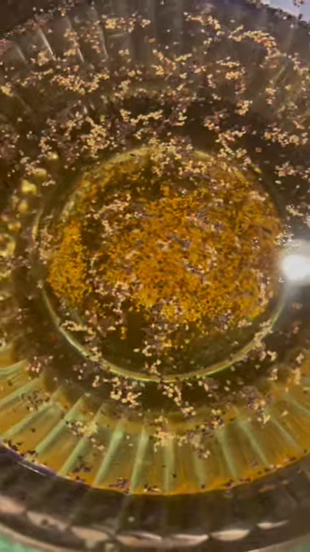Because this water represents the ocean, when you look at it, you can't tell the difference between food and plastic. If you were a small ocean creature, you'd wonder, am I eating food or am I eating plastic? They don't know. They're going to consume it either way.